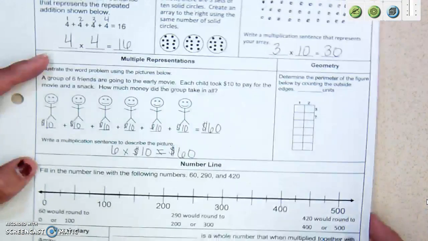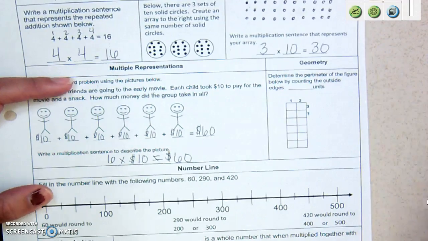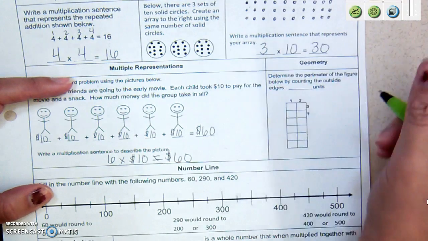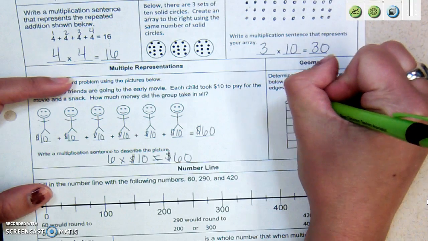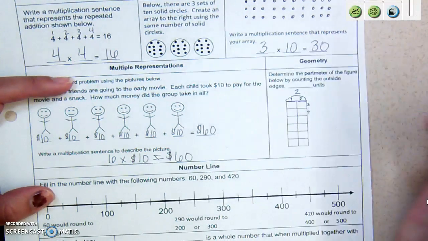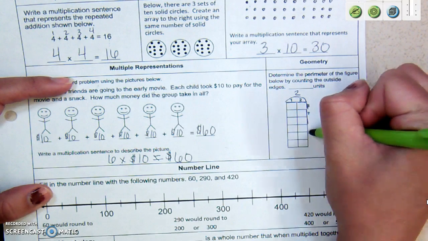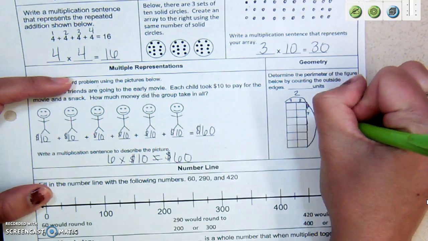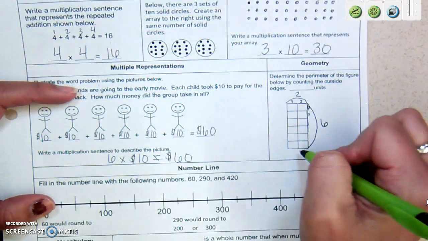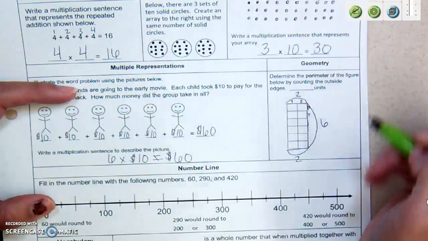Okay, geometry. Determine the perimeter of the figure below by counting the outside edges. Okay, again, each one is a unit. So this is 1 unit, 2 units. So together, this is 2 units. This is 1 unit. This is 2 units, 3, 4, 5, 6 units. So together, this is 6 units. Here, this is 1, 2 units. This is 1, 2, 3, 4, 5, 6 units.